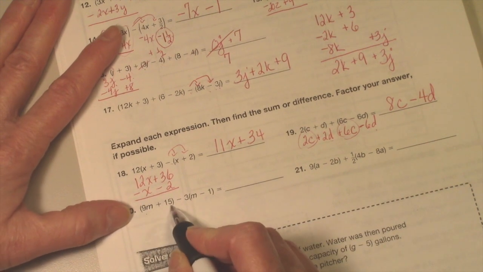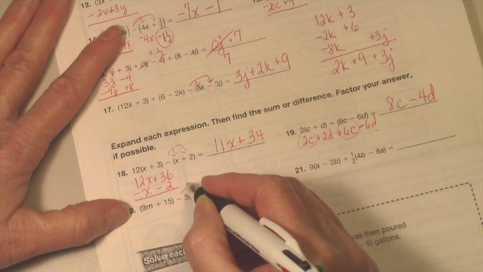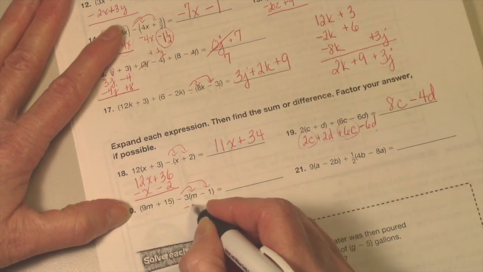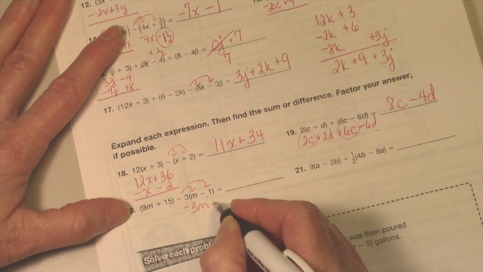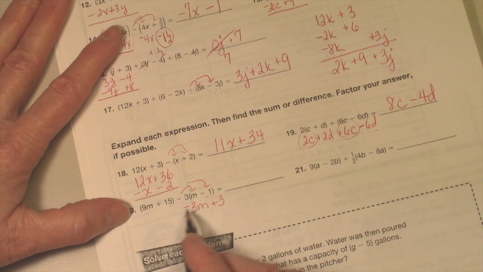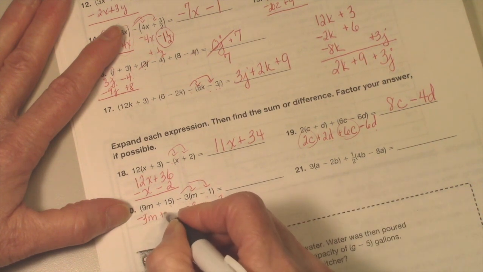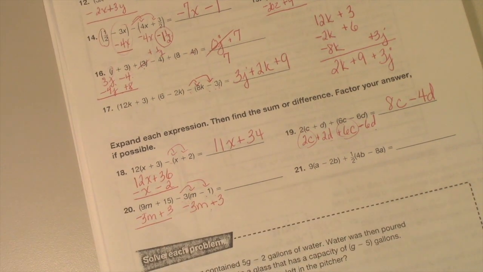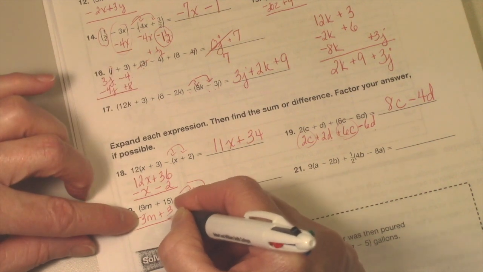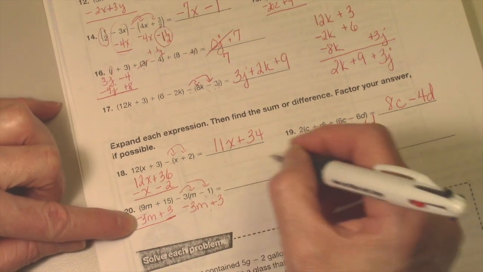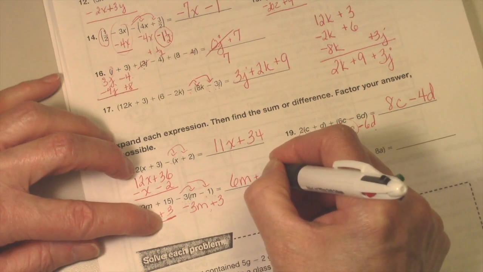9m plus 15 is going to stay. This is going to change. Negative 3 is distributed to this. So this makes negative 3m. Negative 3 times negative 1 makes positive 3. So now I want to put this over here. Negative 3m plus 3. And combine them. So 9 and a negative 3 makes 6m. And 15 and 3 is 18.